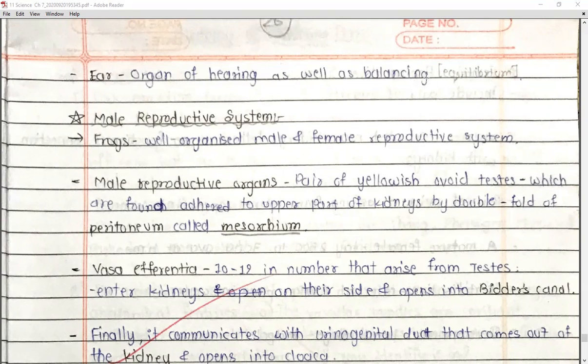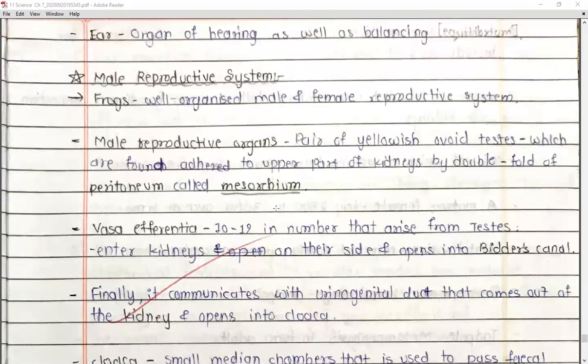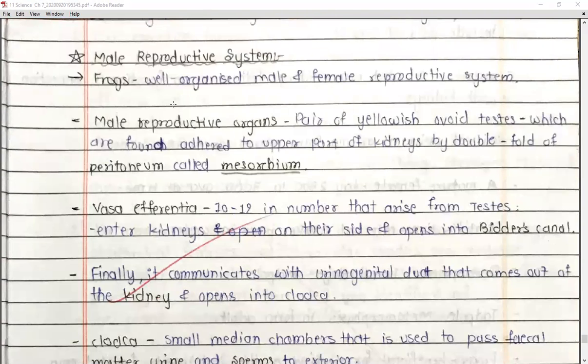So this is about the nervous system, in which we saw the nervous system as well as the chemical coordination through the endocrine glands, right? Now we are going to start with the reproductive system, and first we will see the male reproductive system. The frogs have well organized male and female reproductive systems, right?